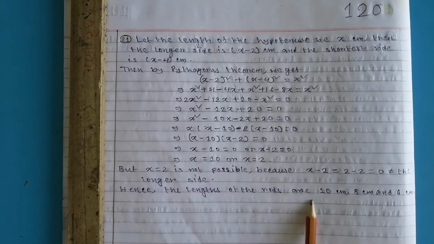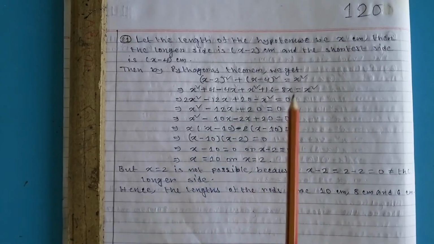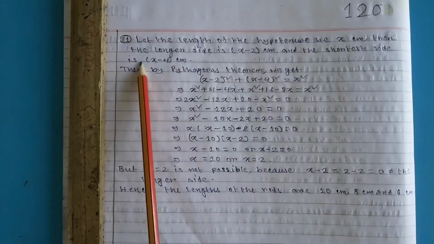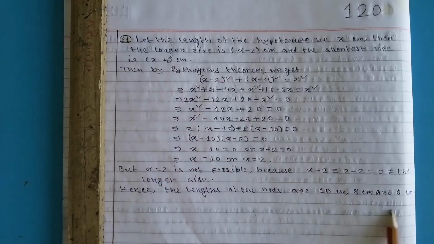So the lengths of the rods are 10 centimeter, that is the hypotenuse, and 8 centimeter the longer side, and the shortest side x minus 4 means 10 minus 4, that is equal to 6 centimeter. Now come to the next question.